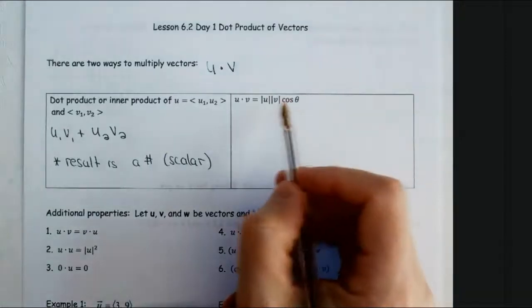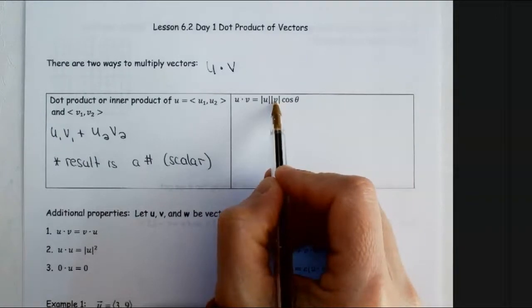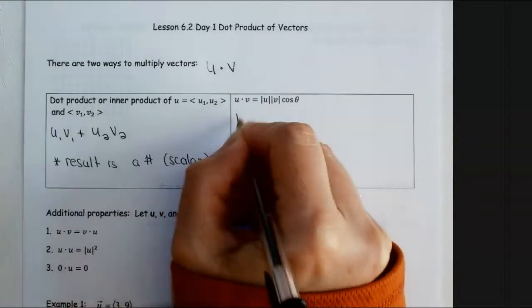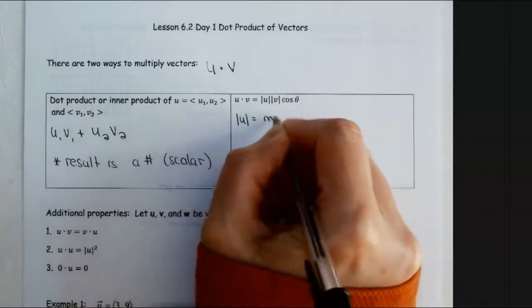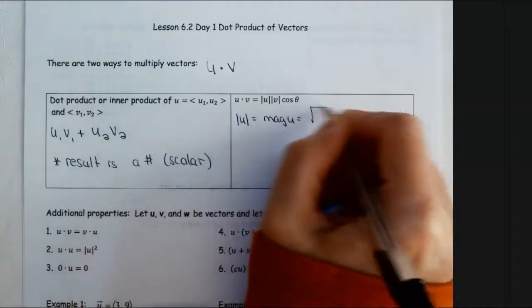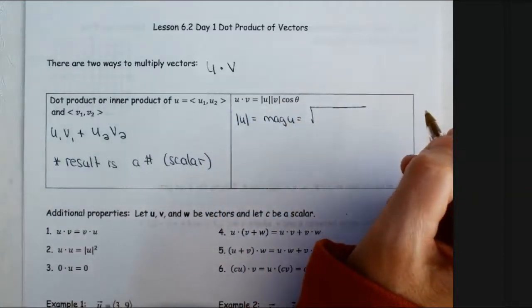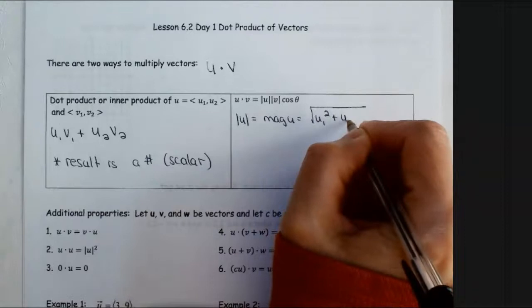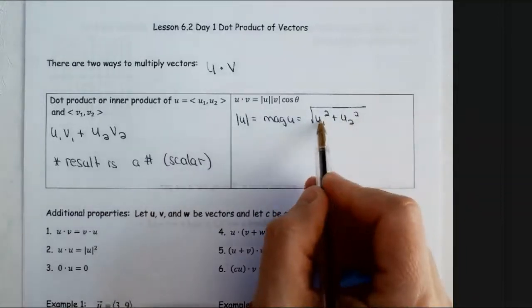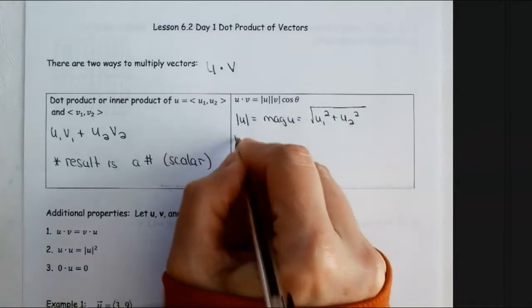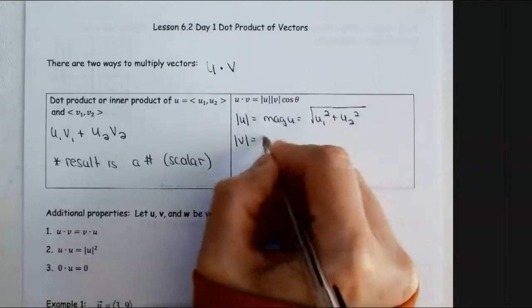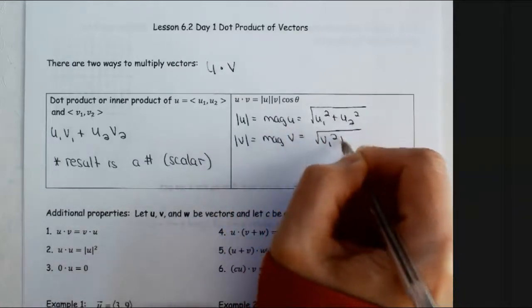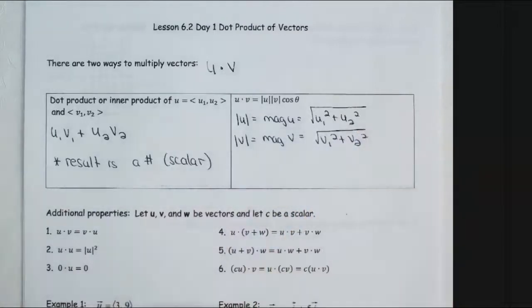The second formula, if you remember, this doesn't mean the absolute value of u and the absolute value of v, it means the magnitude of them. So let's break that down a little bit. So this is actually equal to the magnitude of u. And remember, to find the magnitude, it's just using the distance formula or Pythagorean's theorem. So that would be the square root of u1 squared plus u2 squared. So in other words, your x component and your y component. To find the magnitude of v, same thing. You've got v1 squared plus v2 squared and taking the square root.